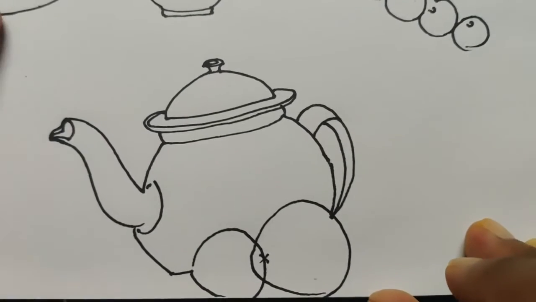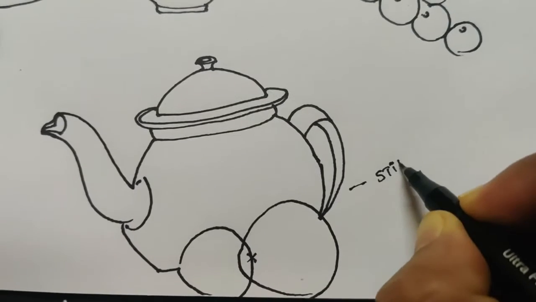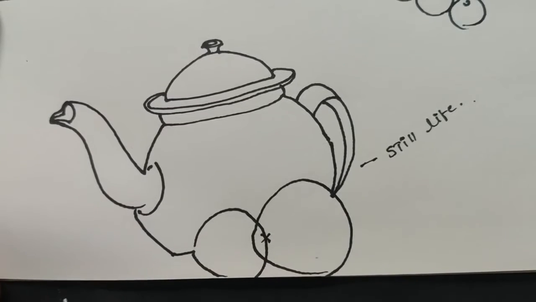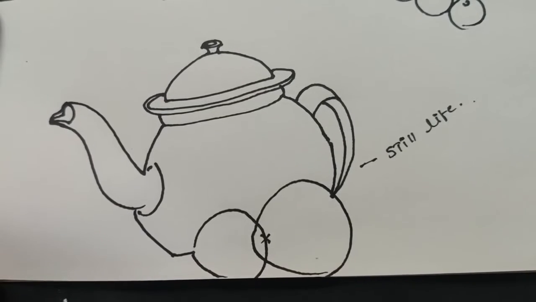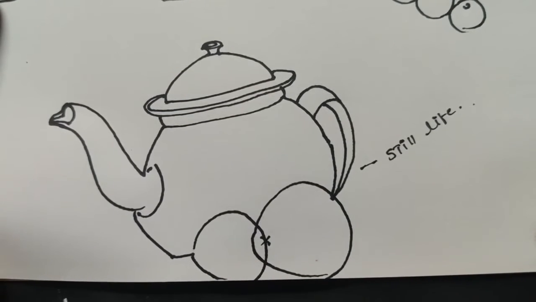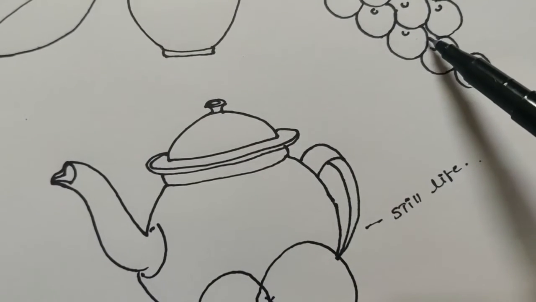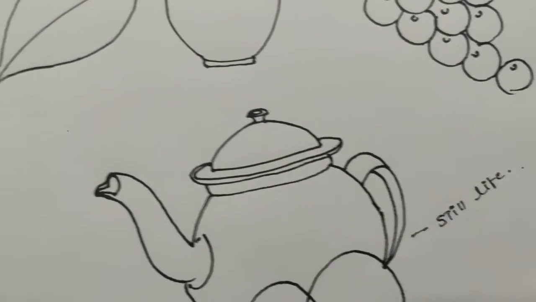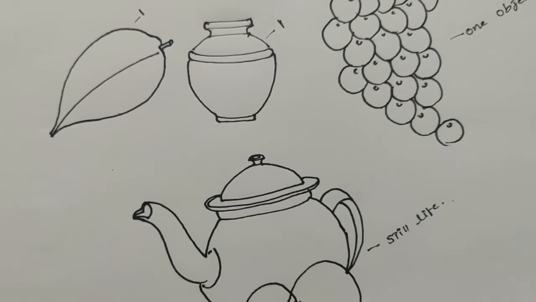This is also one object. And coming to our teapot, this is still life. Why? Because three objects are arranged together. That's why it's called still life, right? So let's consider one object as a still. We arranged all the stills together and give a certain position to each according to the size and everything. So we are arranging all the objects together, right?